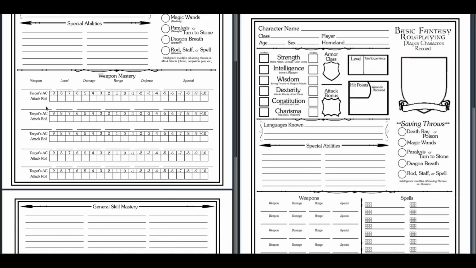Now down here, there's weapon mastery. That's something I also might look into for my Basic Fantasy game, where as an adventurer moves forward in adventuring, he becomes proficient in a weapon, and that makes him better at it.